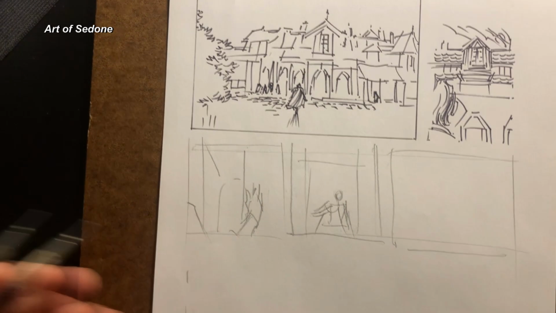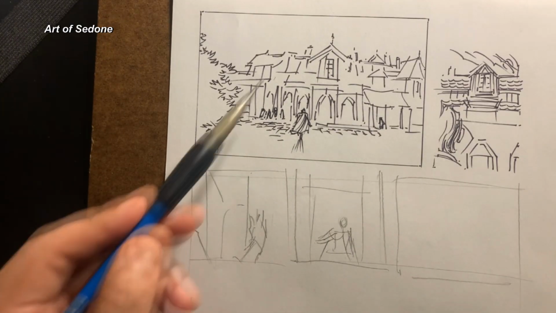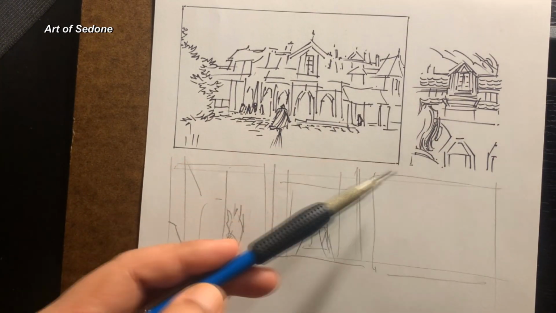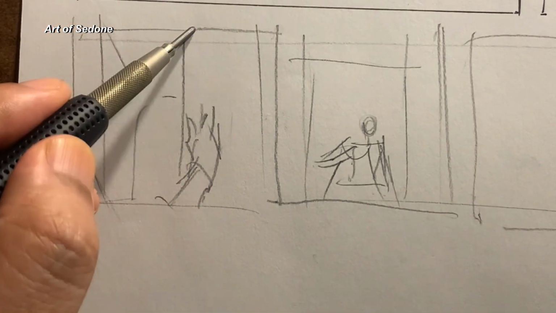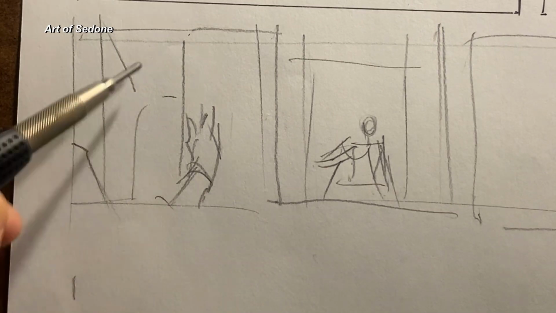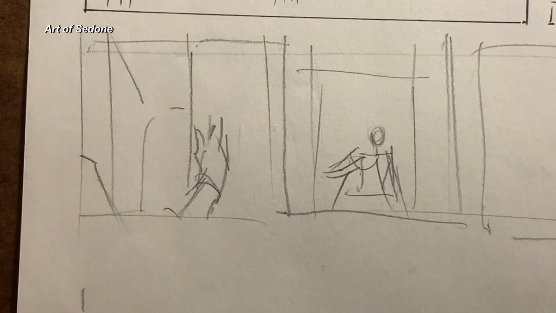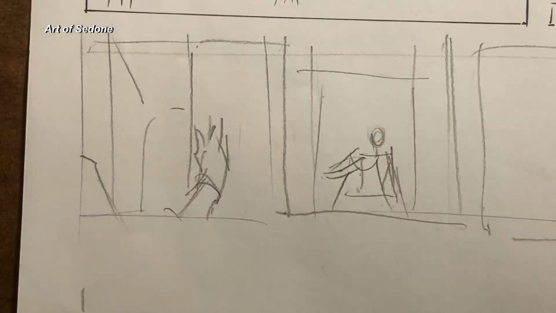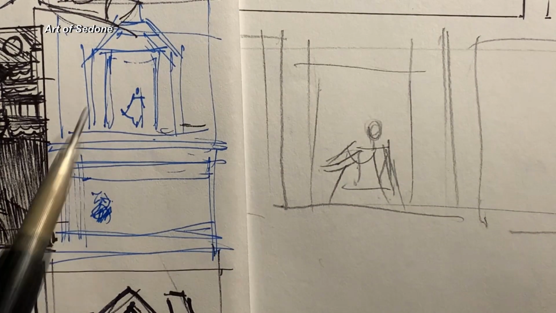So this will be like a mini comic. It could be a one-page comic kind of thing. So we have this shot, which establishes the setting, and then we zoom in, and then I felt like we needed the door opening, and then seeing inside. So I didn't sketch that previously. I just did this after getting some ideas.